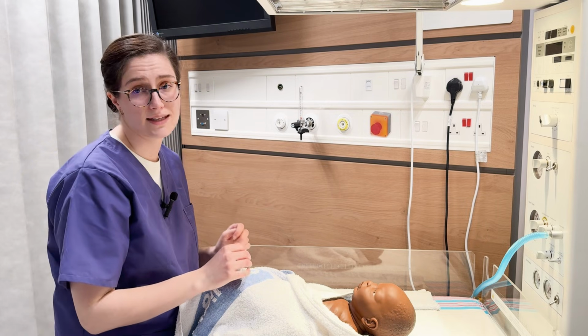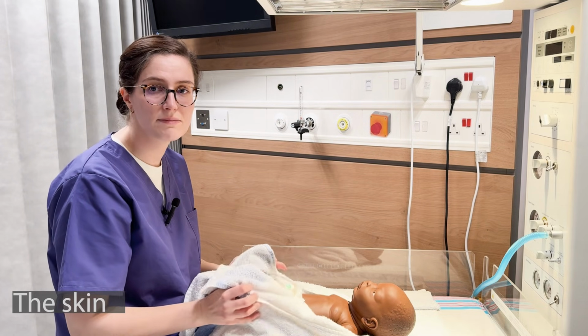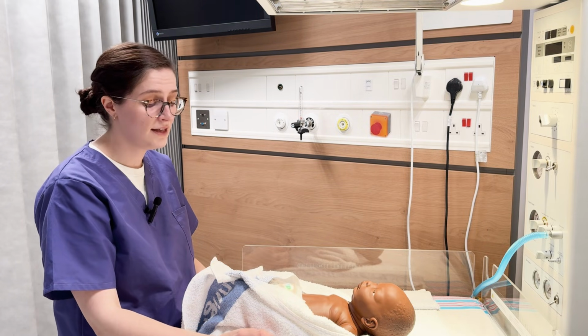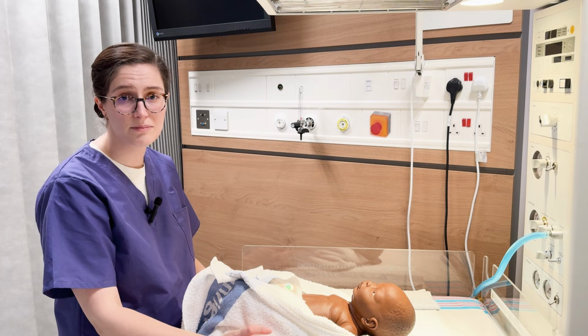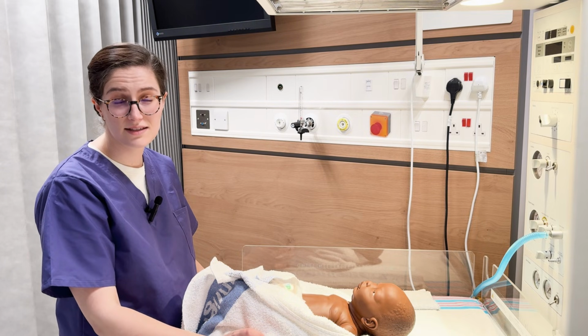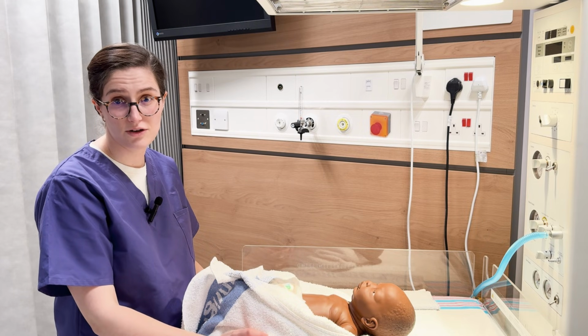Finally, I'm going to inspect the skin. Obviously, I have been able to see the skin the whole time, but I'm now going to inspect for colour, looking for any pallor or ashen skin, depending on skin colour, any cyanosis, any erythema, any plethora, or any jaundice. I look for any bruising and lacerations, noting the size and location, because they may have been sustained during childbirth.